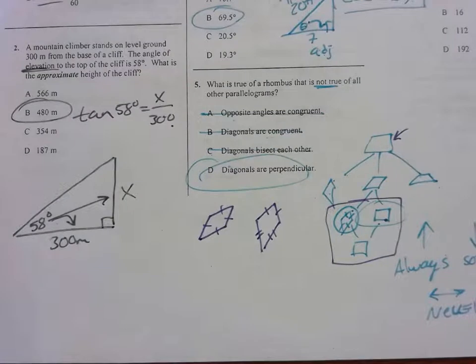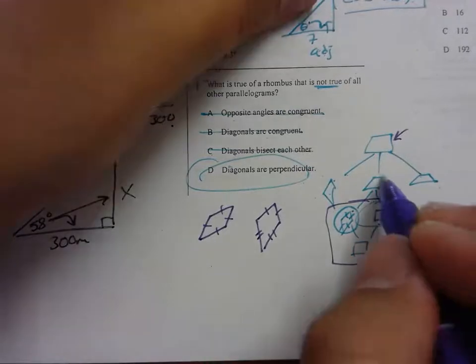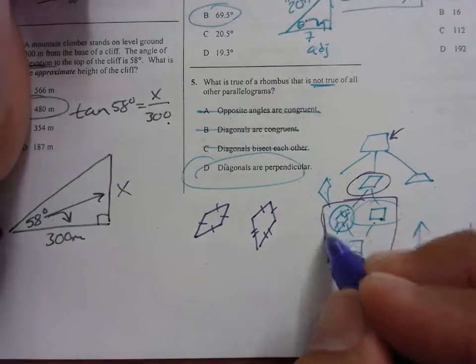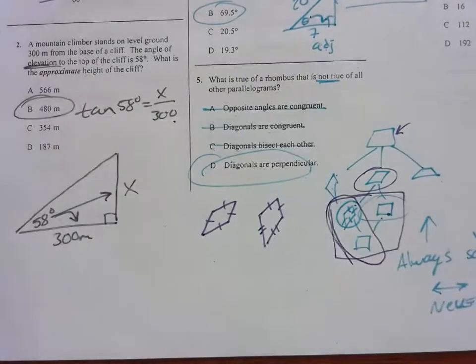How do you know if the diagonals bisect each other? In a parallelogram, that is always true. And if they are perpendicular? Perpendicular in a rhombus and a square.